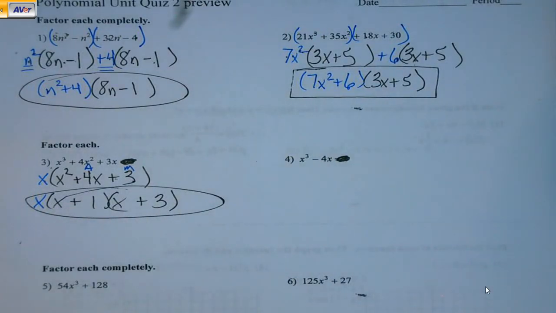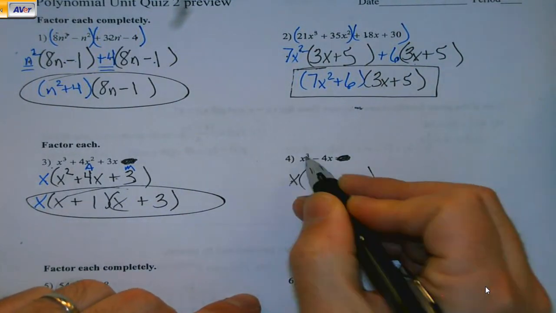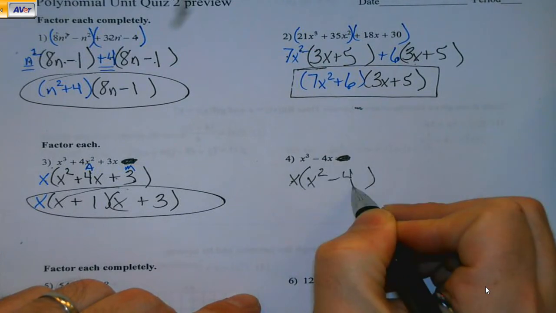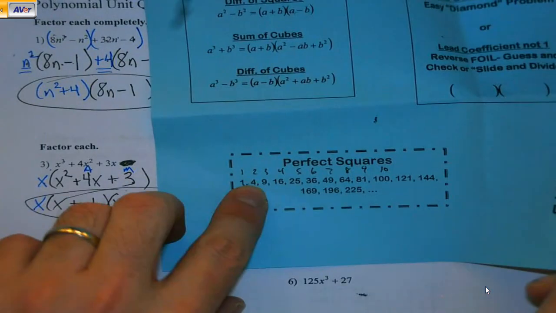And it's going to be the same idea on 4. They both have an x. Okay. Which means these each reduce in degree by 1. But be careful, I'm not done. Because if I take a peek, I notice, hey, x squared. Ooh, is it a difference of squares? Ooh, yeah, because there's my 4.